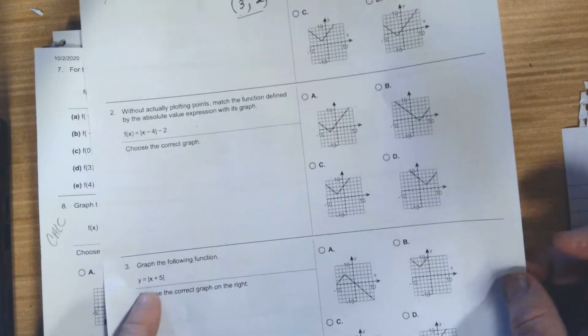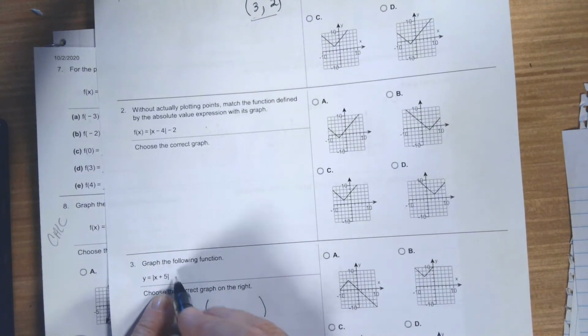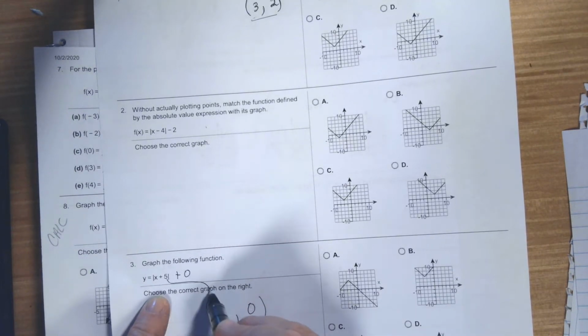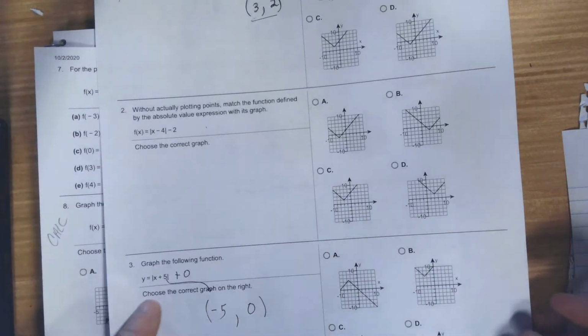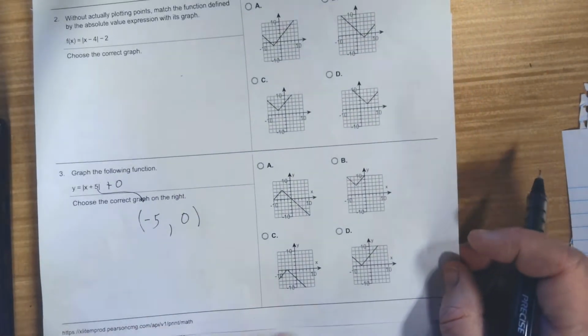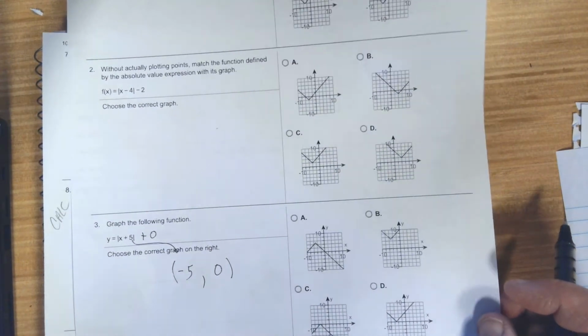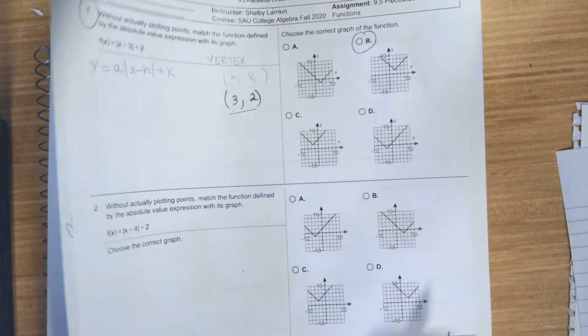Now, on number 3, what's your vertex going to be? It's going to be 0 over here for y. It's kind of like having plus 0. And then the opposite of that, which is negative 5. So (negative 5, 0) is your vertex. Does it open up or down? That's what we've got to figure out. Does it open up or does it open down?